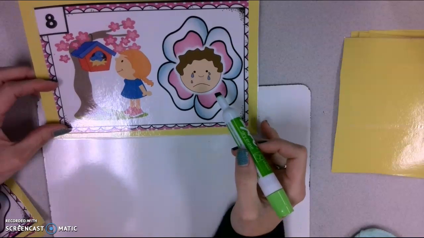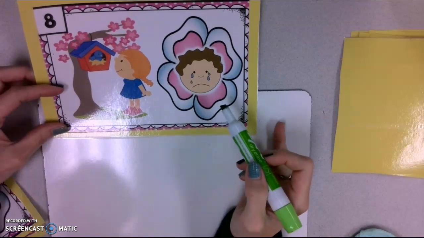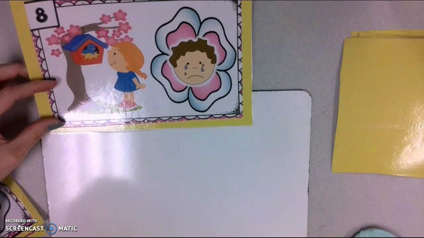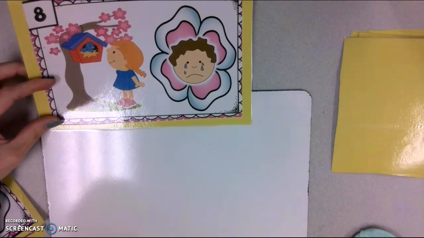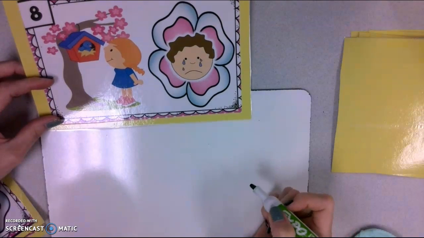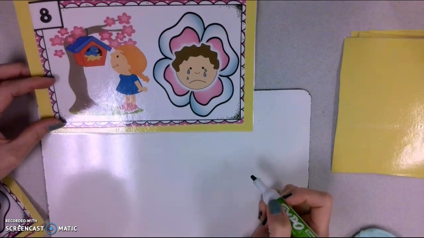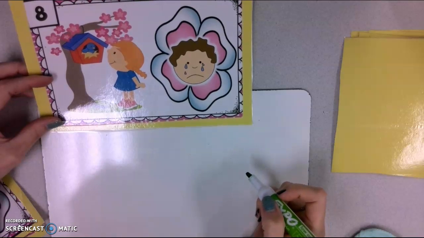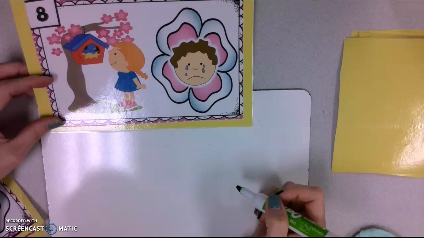Okay, our next one. Oh no. This man right here, he's crying. But crying, remember, is not a CVC word. We have to think of a CVC word that this guy is. So I have seen sob, and I've also seen sad. So either one would be okay.